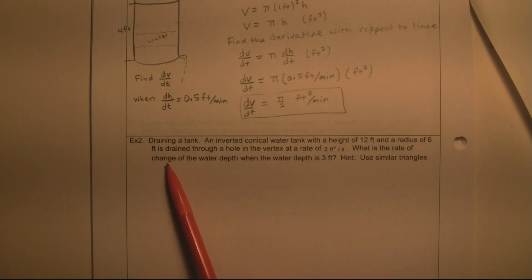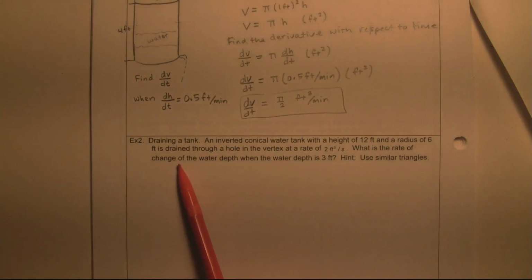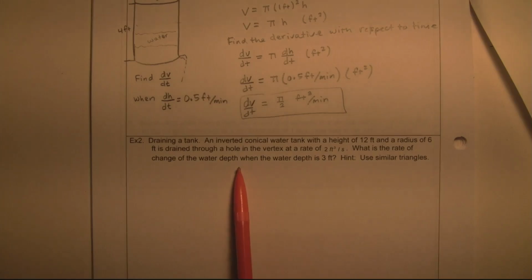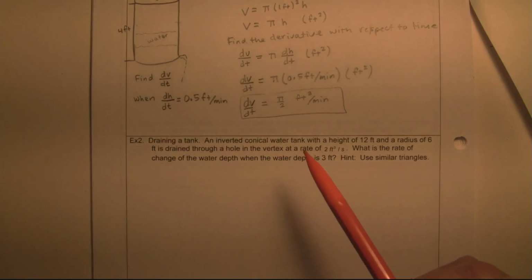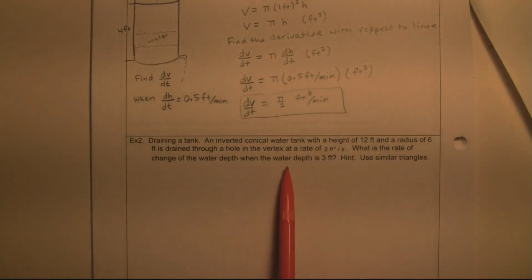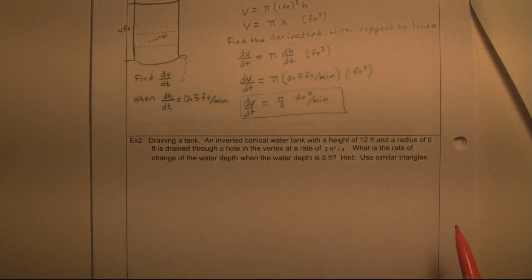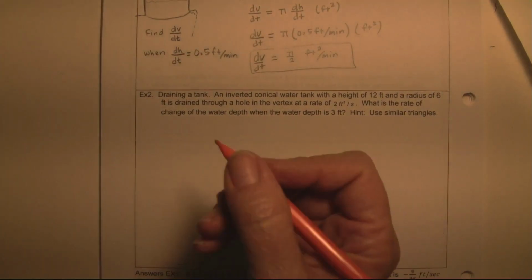What is the rate of change of the water depth when the water depth is 3 feet? Hint, use similar triangles. So I'm going to give a whirl to this.